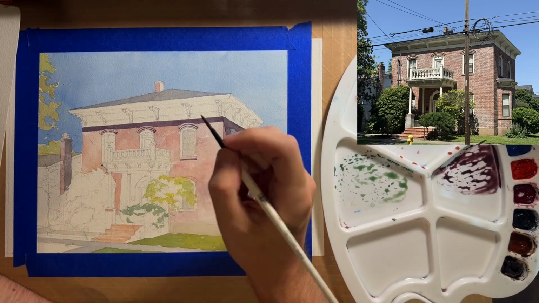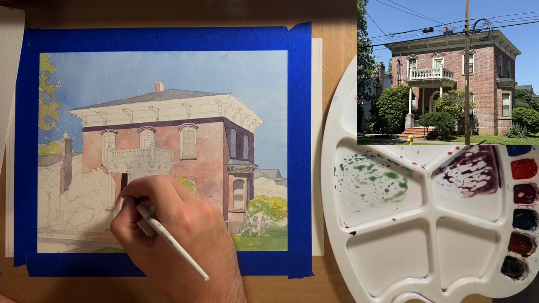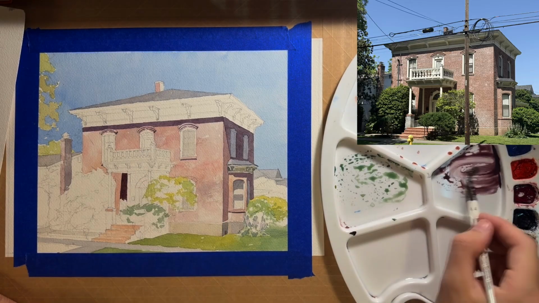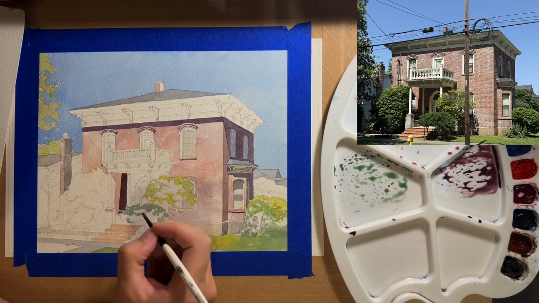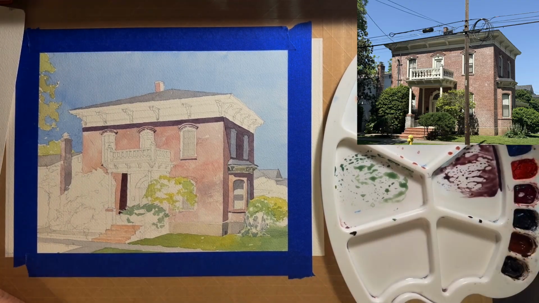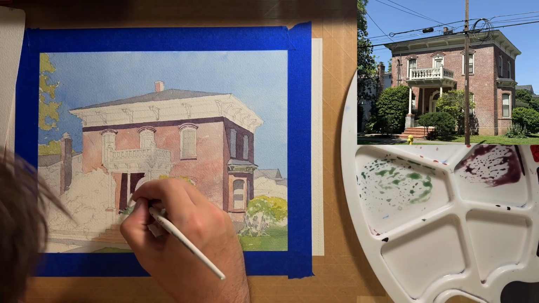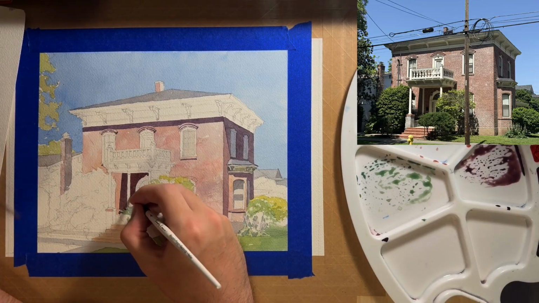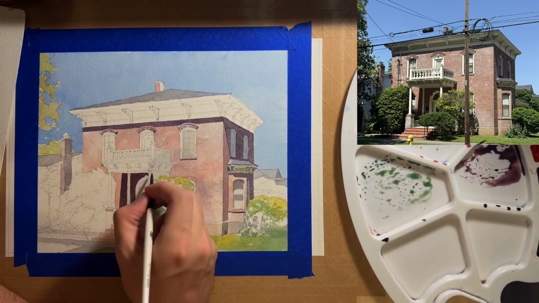Now I am painting what I think is the most important part of this painting, which is the shadow cast by the balcony back onto the house. And this is the most dramatic, crazy shadow in the whole painting. So I gotta make it count. I make it more of a deep color with more red compared to the cooler blue shadow on the right side of the house. So it really pops.